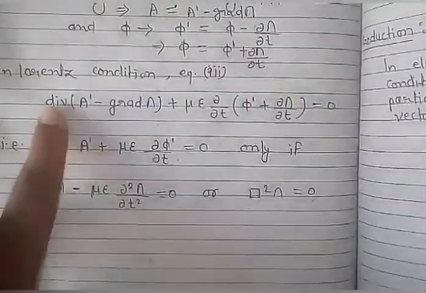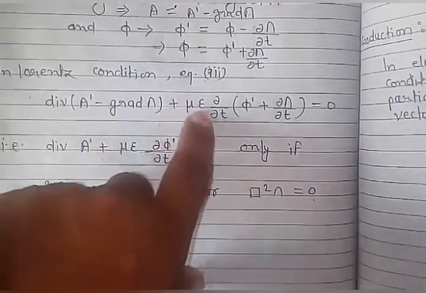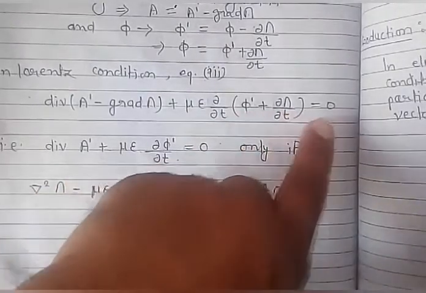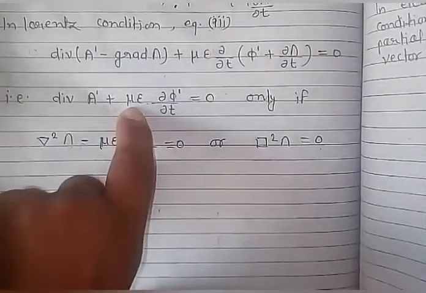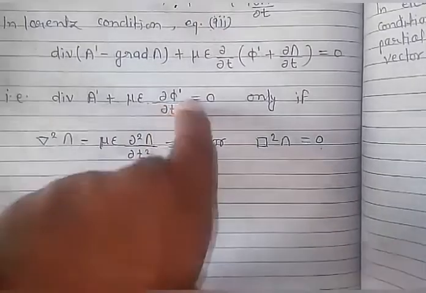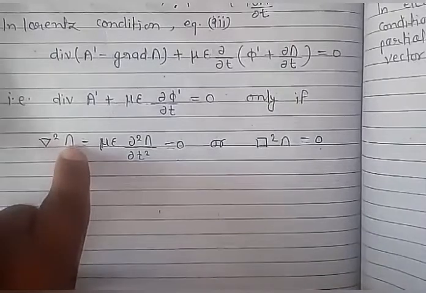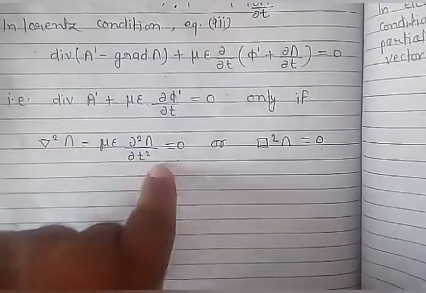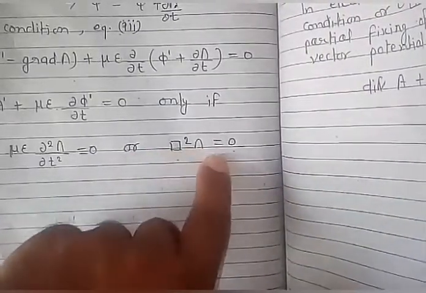then we get divergence of A dash minus gradient gauge function plus mu epsilon del upon del t of phi dash plus del gauge function upon del t equal to 0. It will become divergence A dash plus mu epsilon del phi dash upon del t equal to 0 only if delta square gauge function minus mu epsilon del square gauge function upon del t square equal to 0, or Lambertian square gauge function equal to 0.